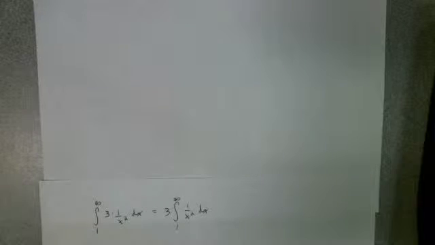All right, new topic. So the integral from 1 to infinity of 3 times 1 over x squared dx, well, that's going to be 3 times the integral from 1 to infinity of 1 over x squared. So I can just pull out a 3. What I'm getting at is the following idea. Think of this as a function, 3 times 1 over x squared. Maybe that's your function f. Think of this as a function g, 1 over x squared.